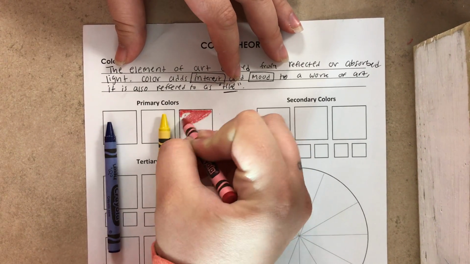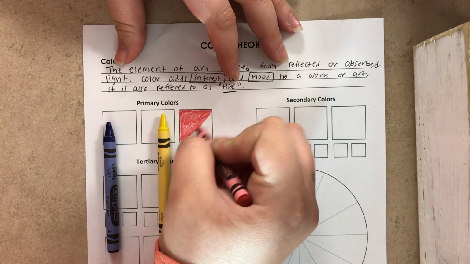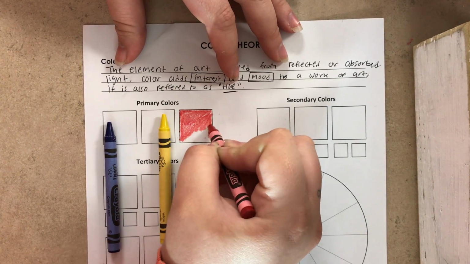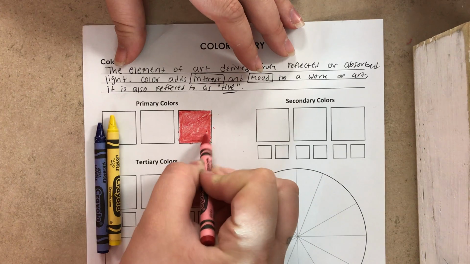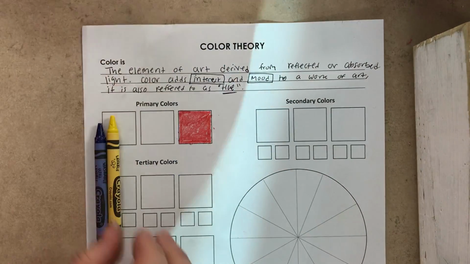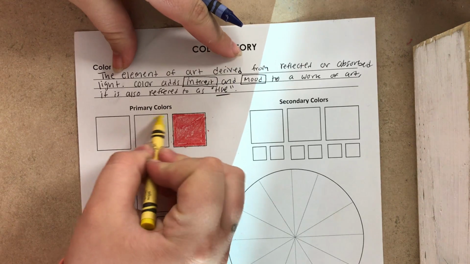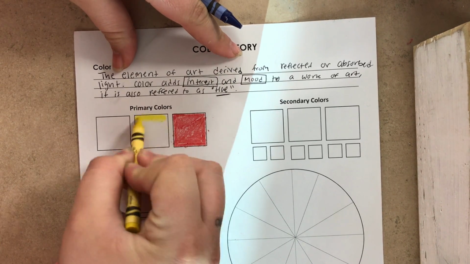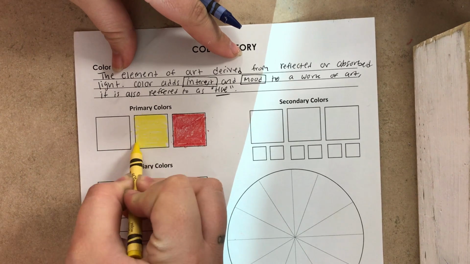Those are your primary colors. So combinations of these three colors in addition to black and white make up every single color that you can see and or think of today. So red, yellow, and blue.